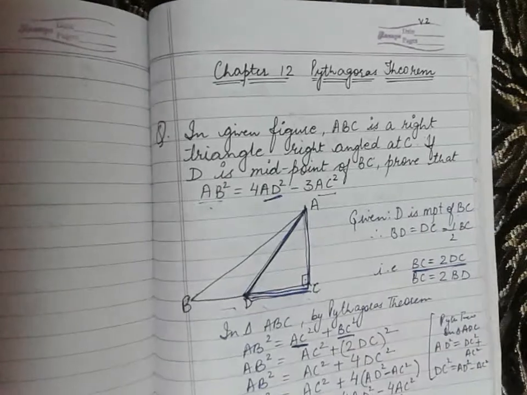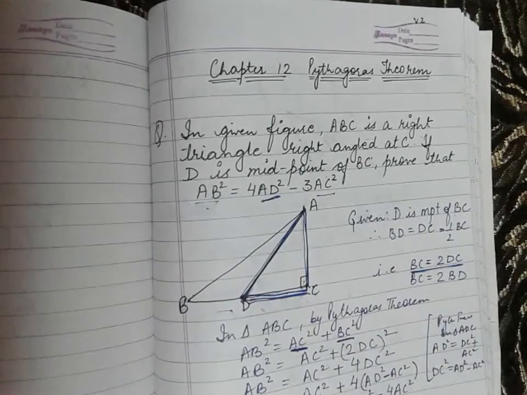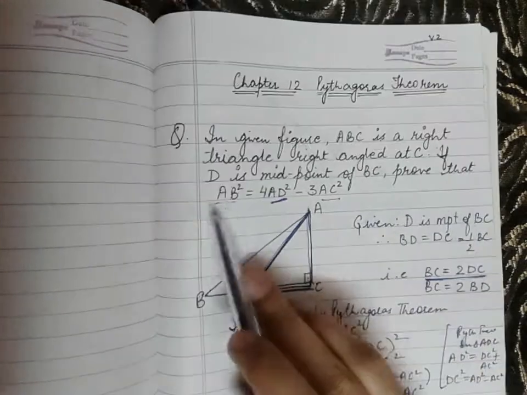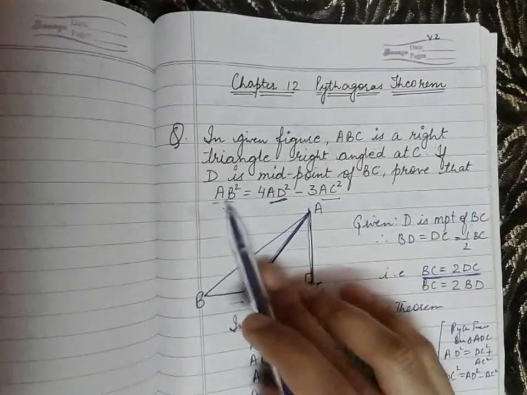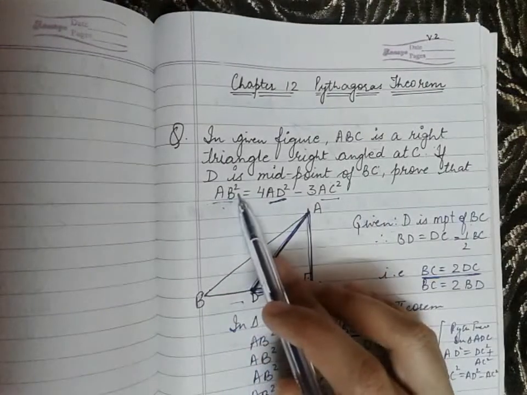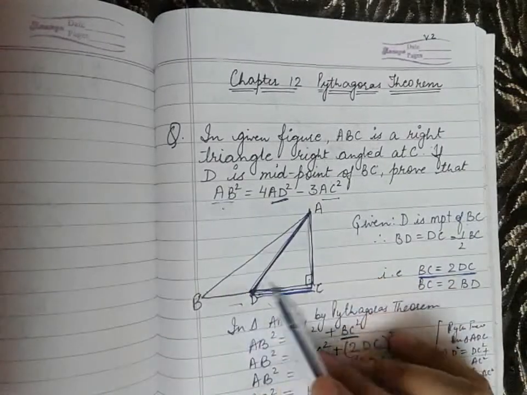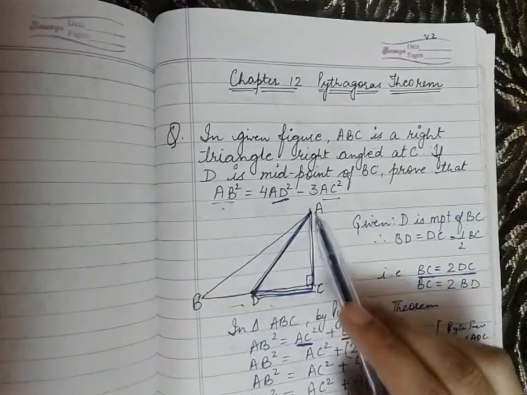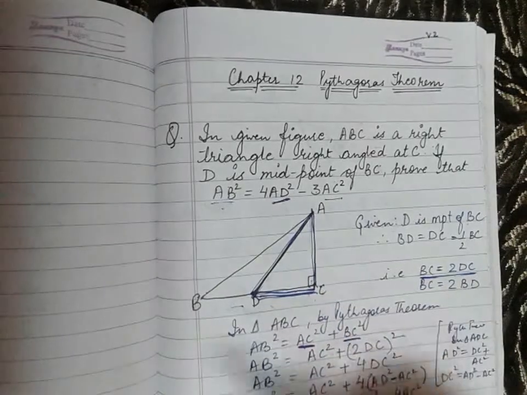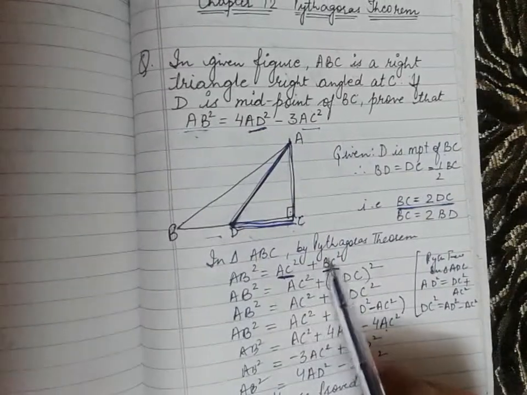Now, how do you solve proving questions? Just find out LHS or RHS. Here I am taking LHS. LHS is AB square. How can I find AB square? In this figure, I can find AB square by applying Pythagoras theorem in triangle ABC. So I will apply Pythagoras theorem in triangle ABC.